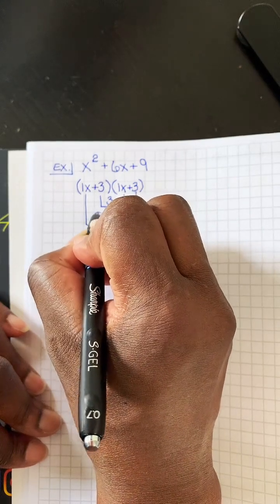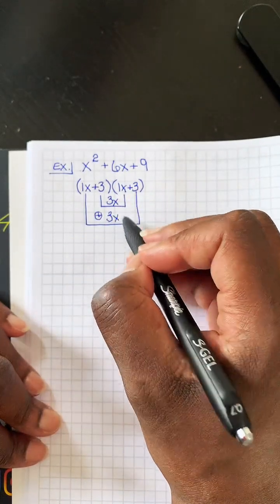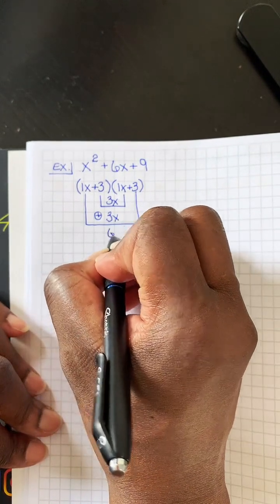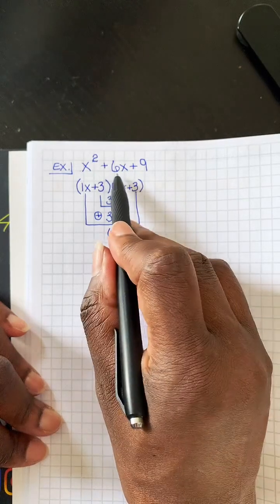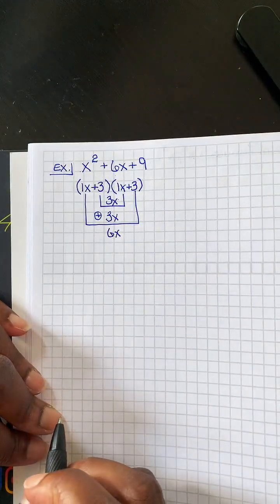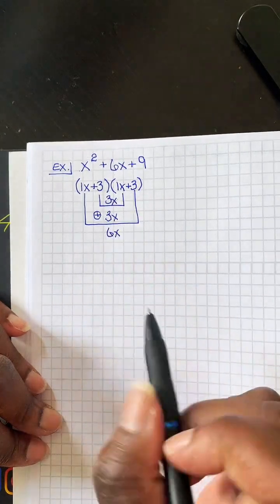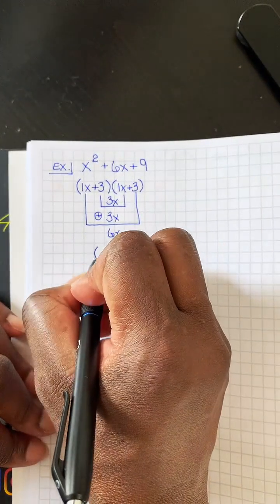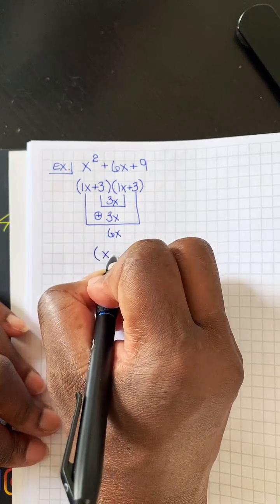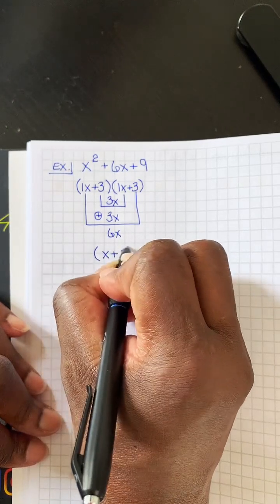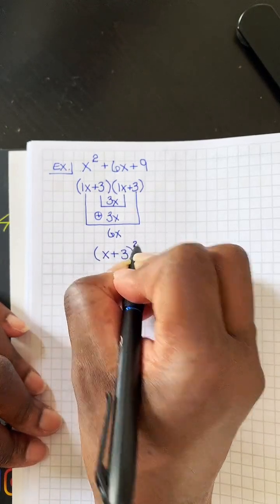If I add those two together, I get 6x, and that's exactly what my middle term is. Notice inside the parentheses, they're perfectly the same. So you can say (x plus 3) squared.